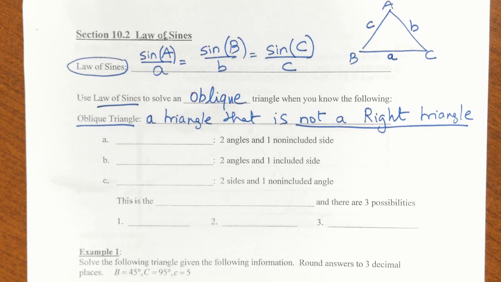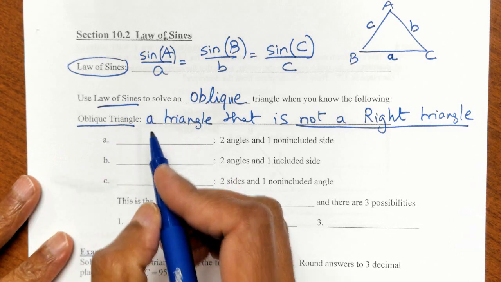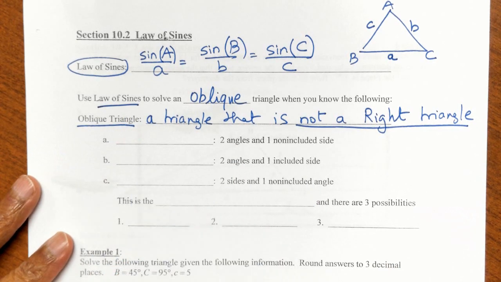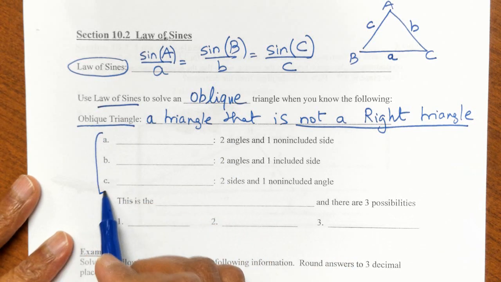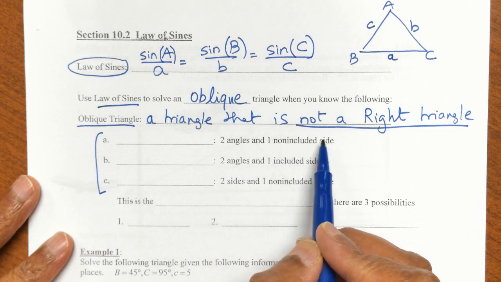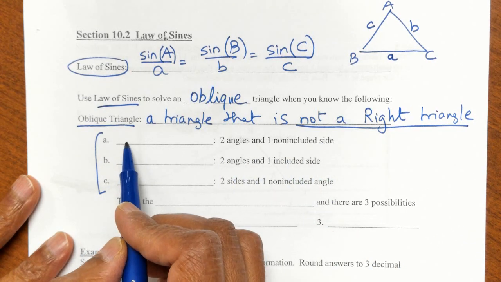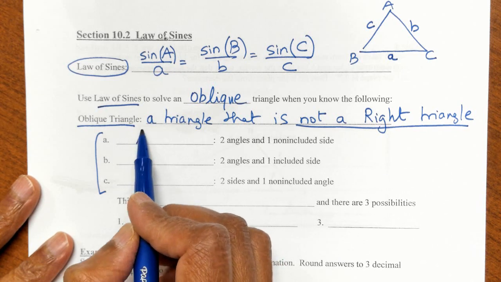I'm going to quickly write these A, B, C. Let me write this down, and then I'll tell you that there's an easier way to figure out when you can use the law of sines. It tells you that you can use the law of sines in three scenarios. These three scenarios are two angles and a non-included side. You're looking at two angles, and a non-included side means a side that is not between the two angles, so you'll write it this way.